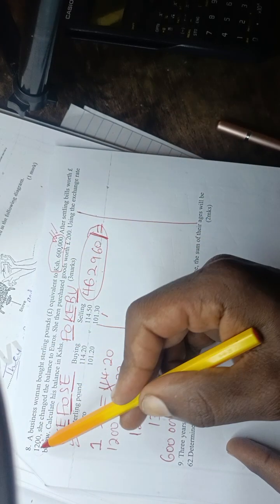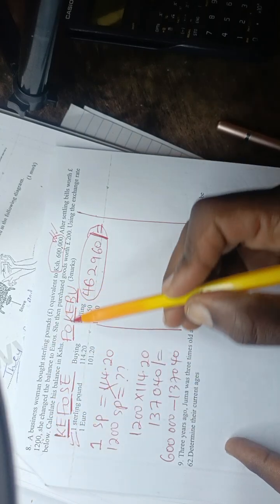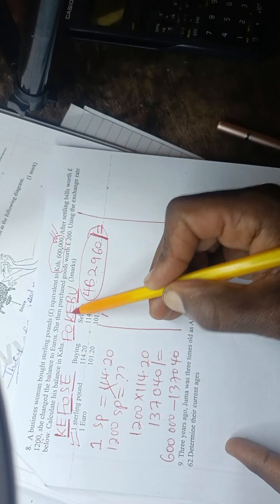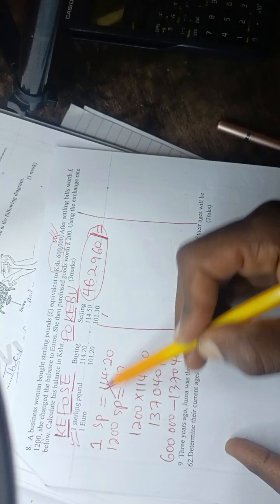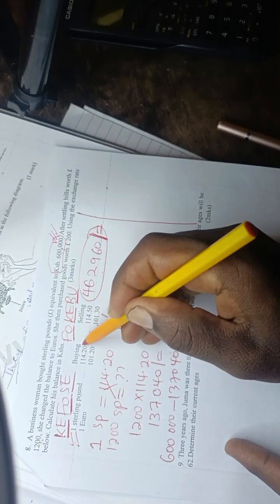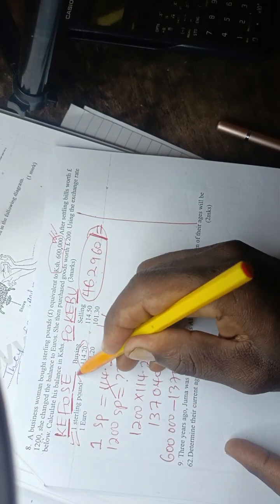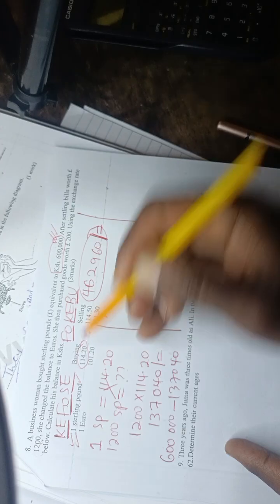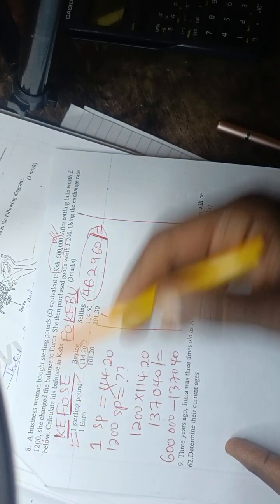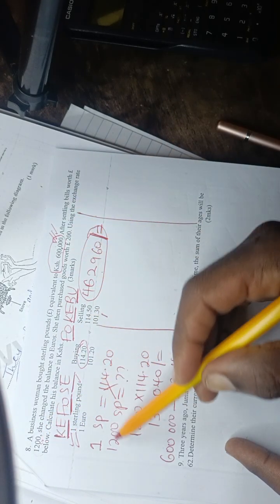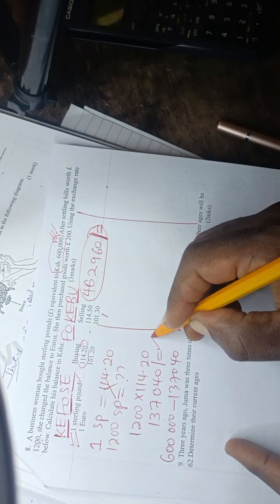So I've converted these sterling pounds into Kenyan shillings. So from foreign to Kenyan, we have bought. So 1 sterling pound is bought at 114.20. What about these 1,200 sterling pounds used to settle bills? So you've gotten 137,040 Kenyan shillings.